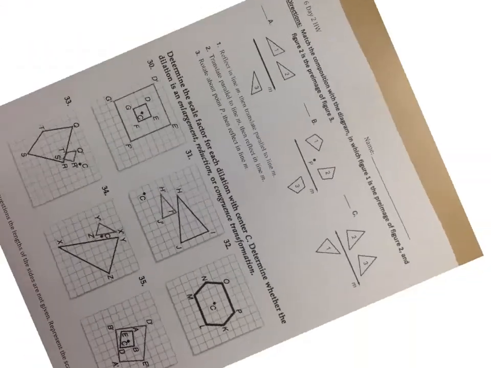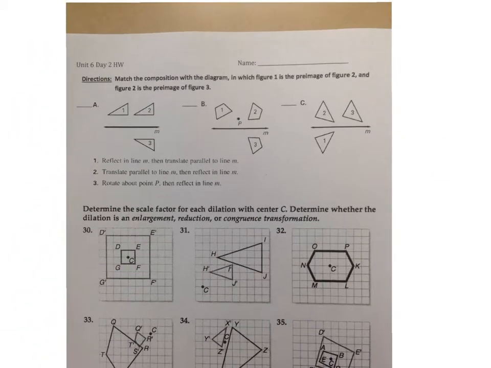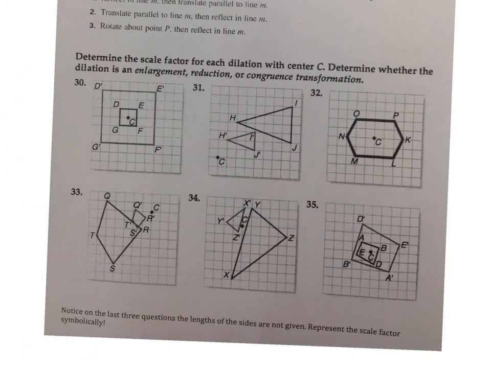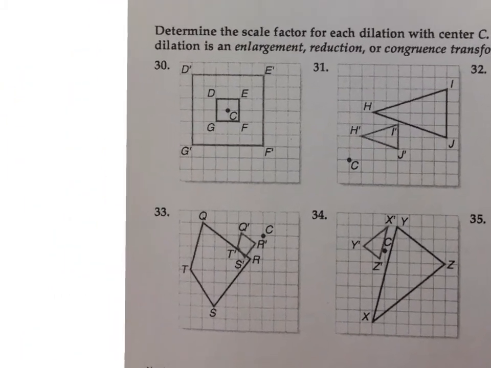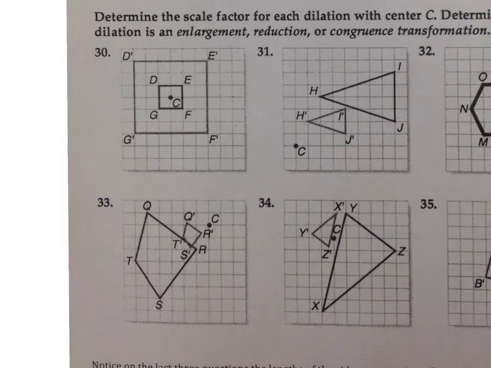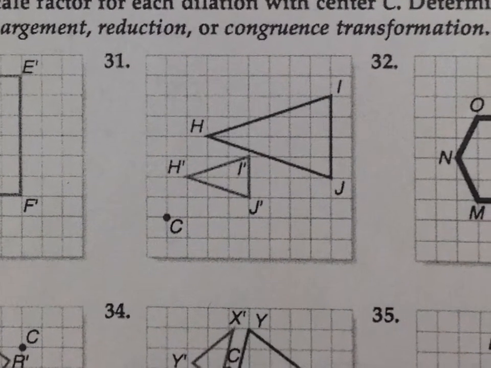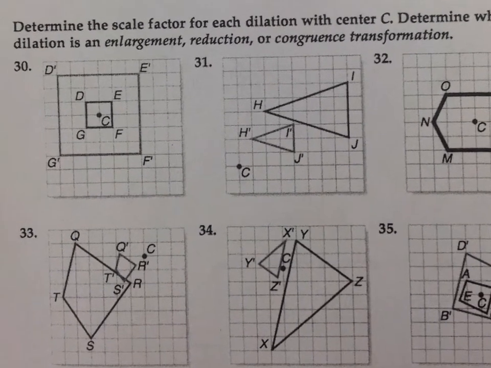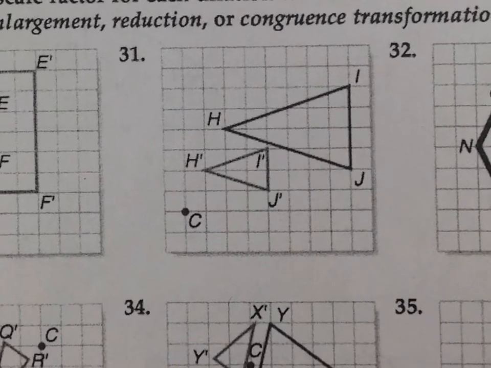To help you along a little bit with the homework, those examples that I showed can help with the trickier ones that are near the bottom. Let's go through two of them on the bottom here. One that's kind of easy and one that's kind of more complicated. Let's go with 31. First of all, one that's maybe more on the easy side. It says to determine if it's an enlargement, a reduction, or congruence transformation.